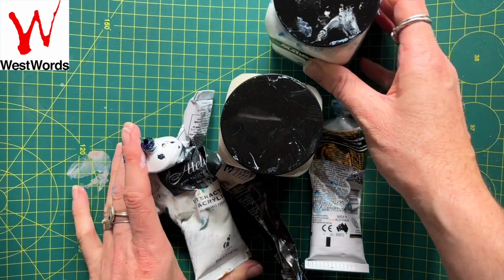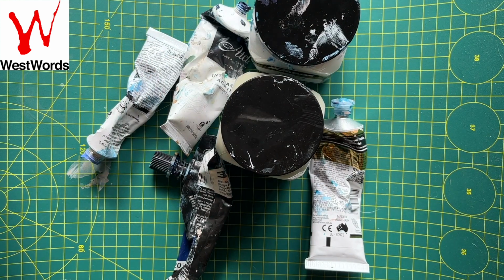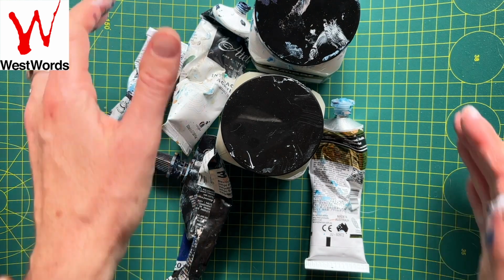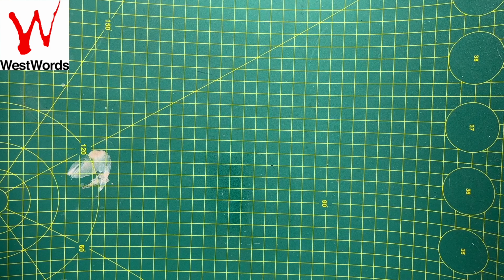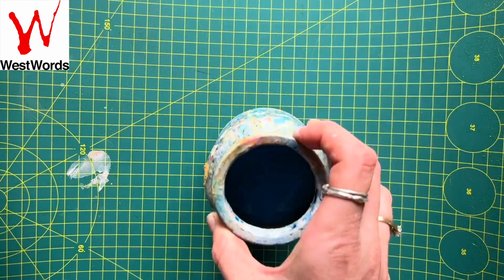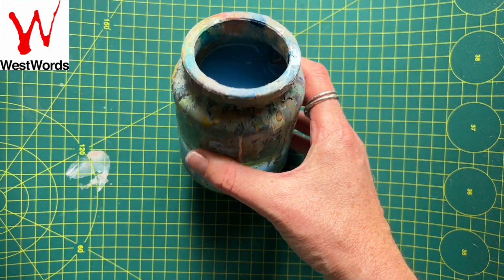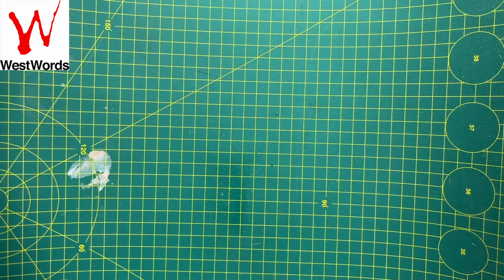I then got, of course, the colours of ice, so lots of blues, silvers and whites, and last of all I needed, of course, my trusty water pot, and then I was ready to go.